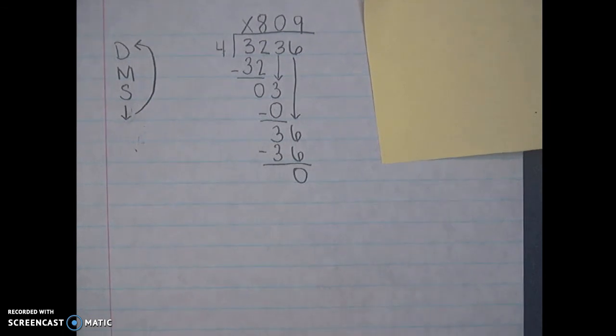So I have just given you a few examples of how to do long division using the standard algorithm. Please make sure you try some of these on your own. Make sure you can go back at any time to watch any of these again for a good refresher. Good luck.